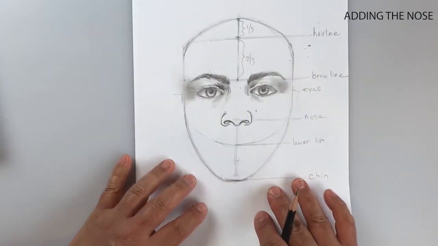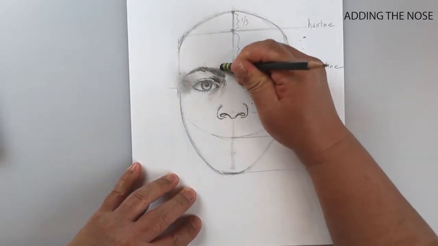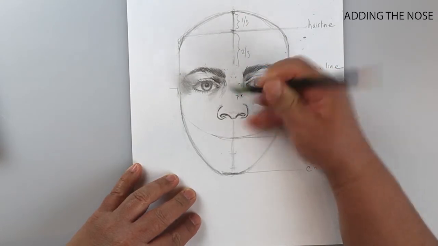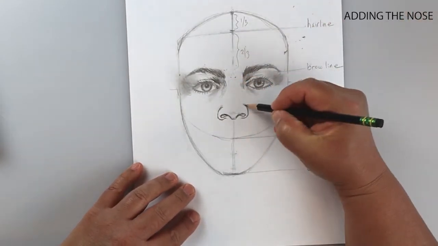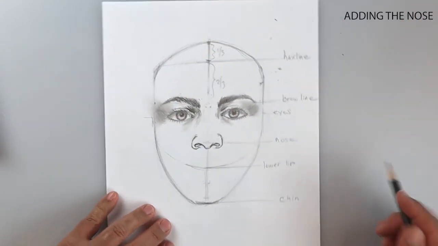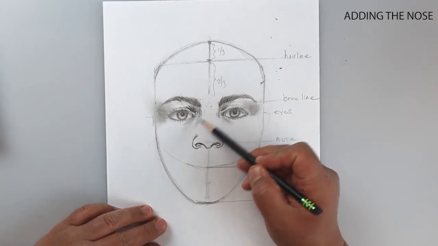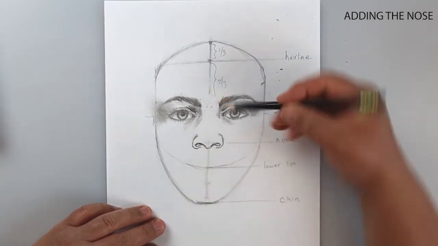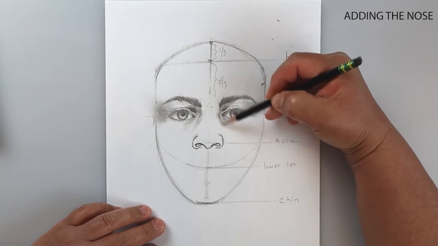And right now, I don't really see the bridge of the nose, so we are going to create the bridge of the nose through our use of shading. I'm just going to create these little diagonal lines that go off to the side like that.